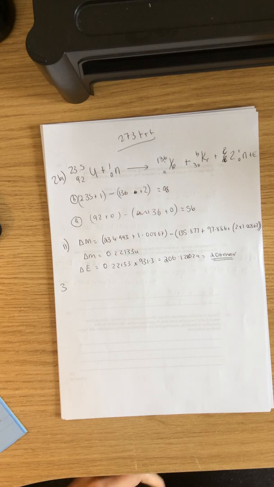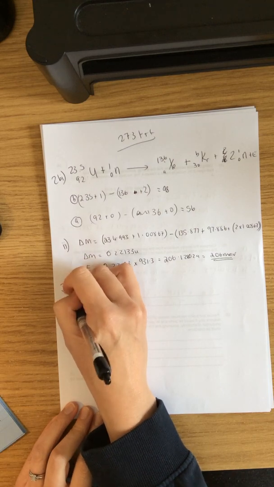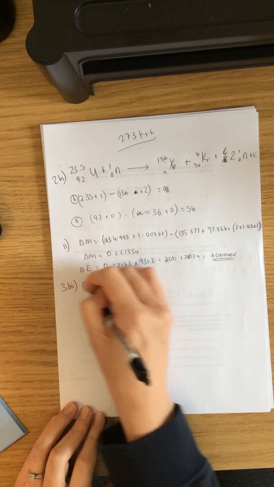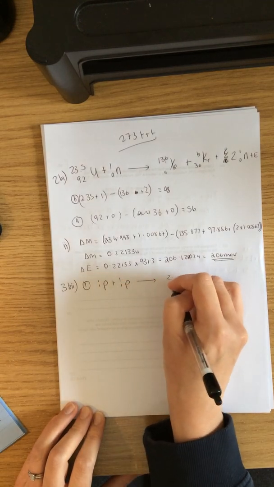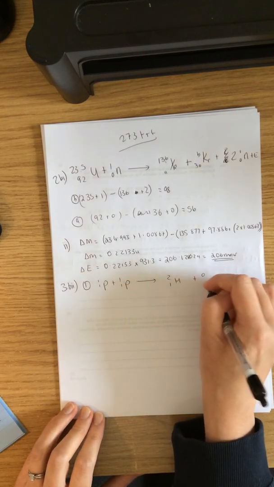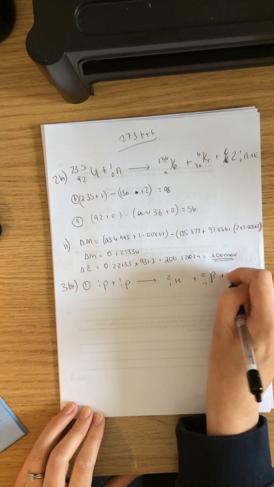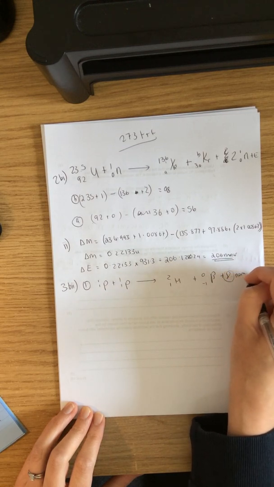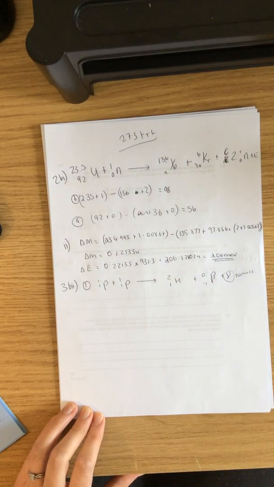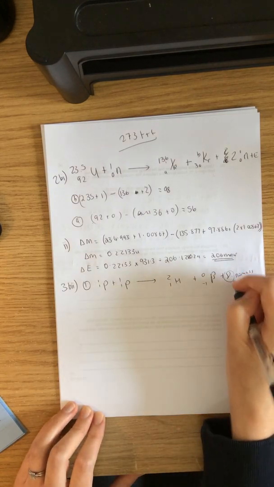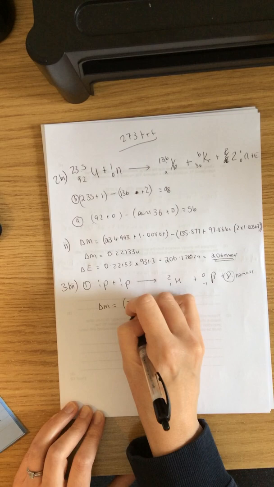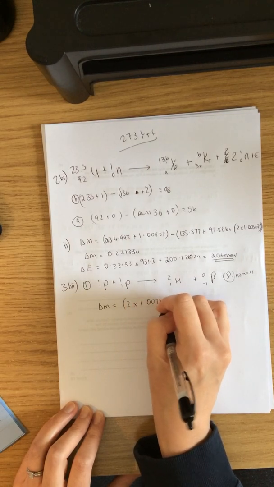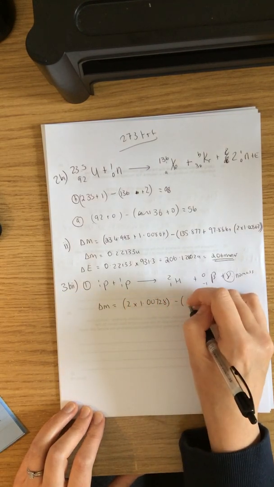The next part of the question says calculate the energy released in each reaction. So we can do that. So reaction 1 is here. This has no mass, so that's your neutrino. So the change in mass is what you had before. So you've got 2 protons, take away what you've got after.